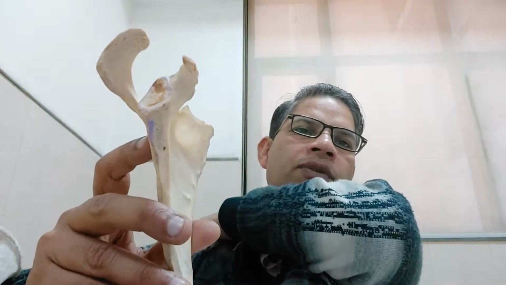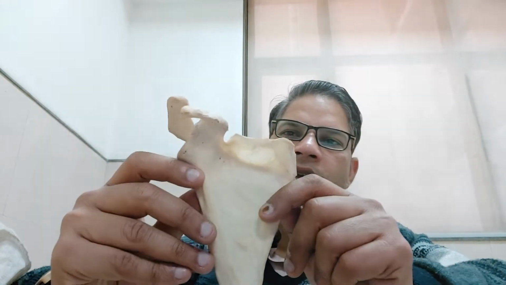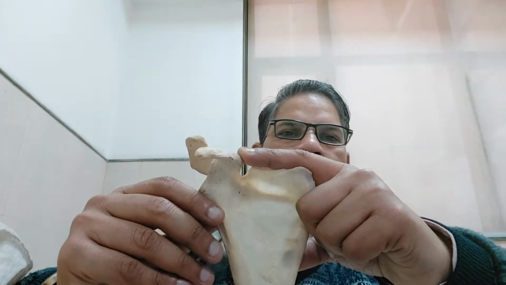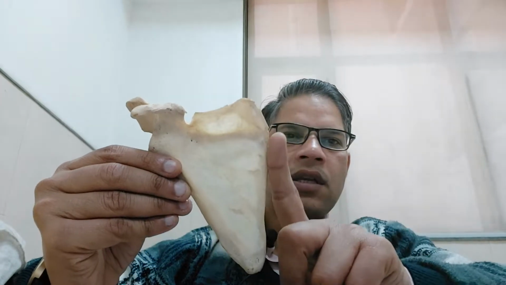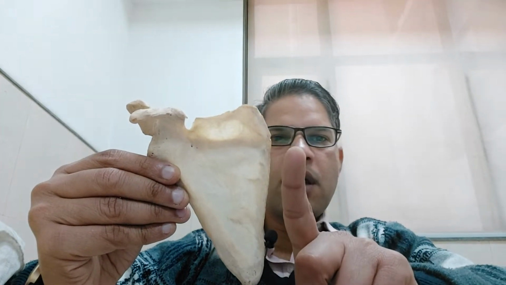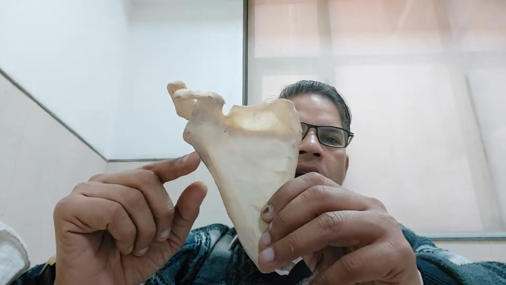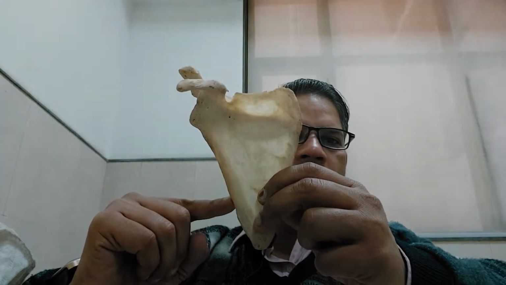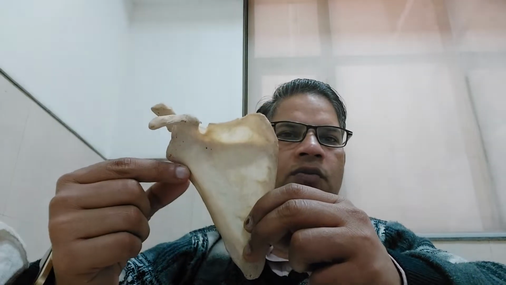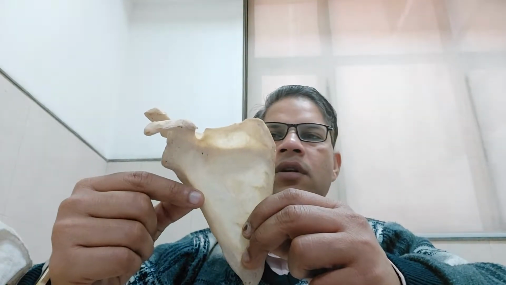This was the scapular bone. This is the bone of this side. This articulates with the humerus. This bone has three borders: the superior border, the medial border, which is near to the vertebra and so known as the vertebral border, and an angulated border which is thicker, known as the lateral border.